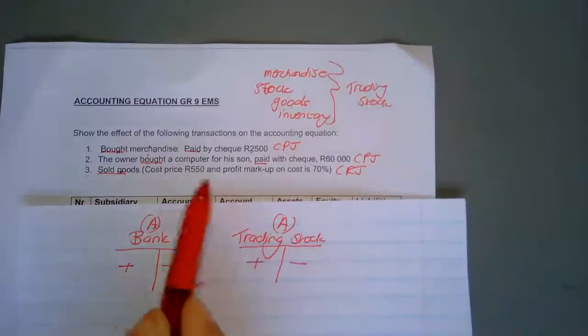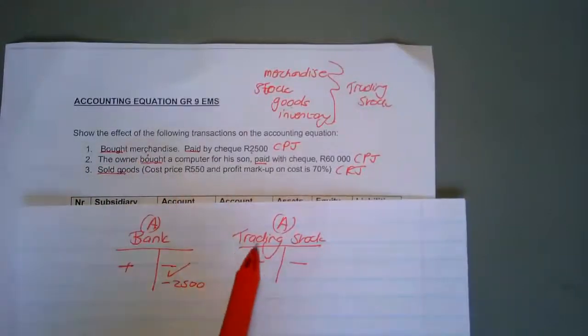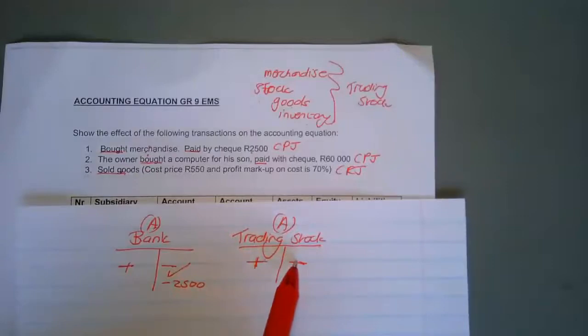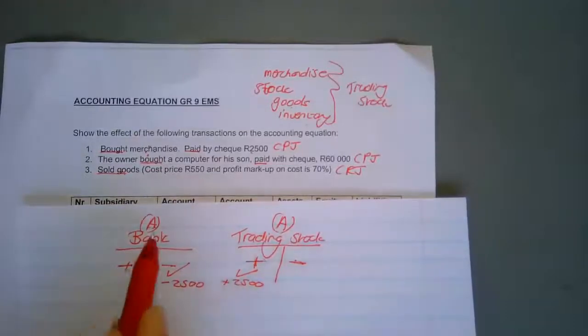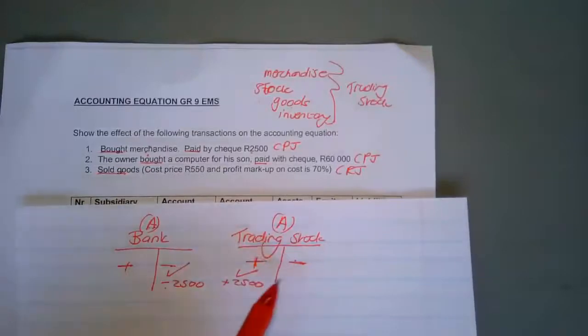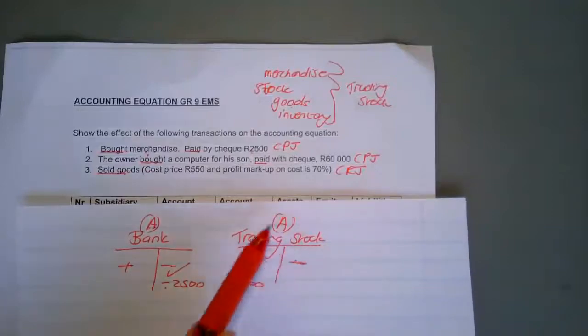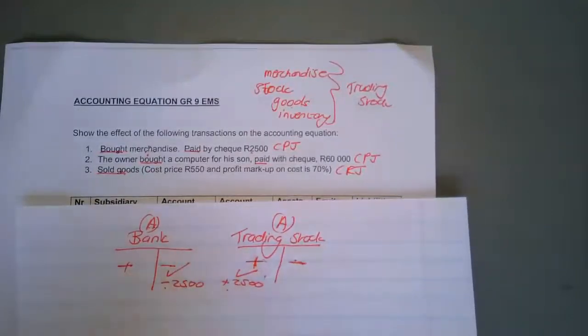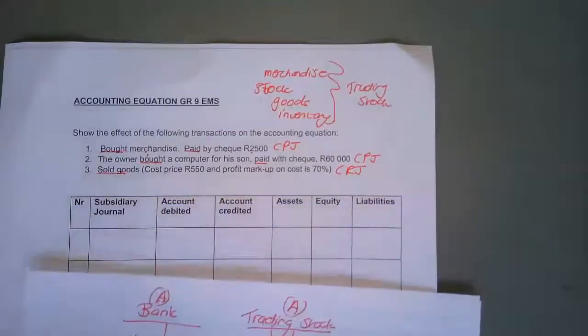But we have bought trading stock. So does our trading stock increase or does it decrease? Are we getting trading stock or are we losing trading stock? We are getting trading stock because we just bought it. So even though my asset decreases because my bank account is losing money, I am receiving more assets, trading stock, in my business. So step 5, you need to now place this information into the table.